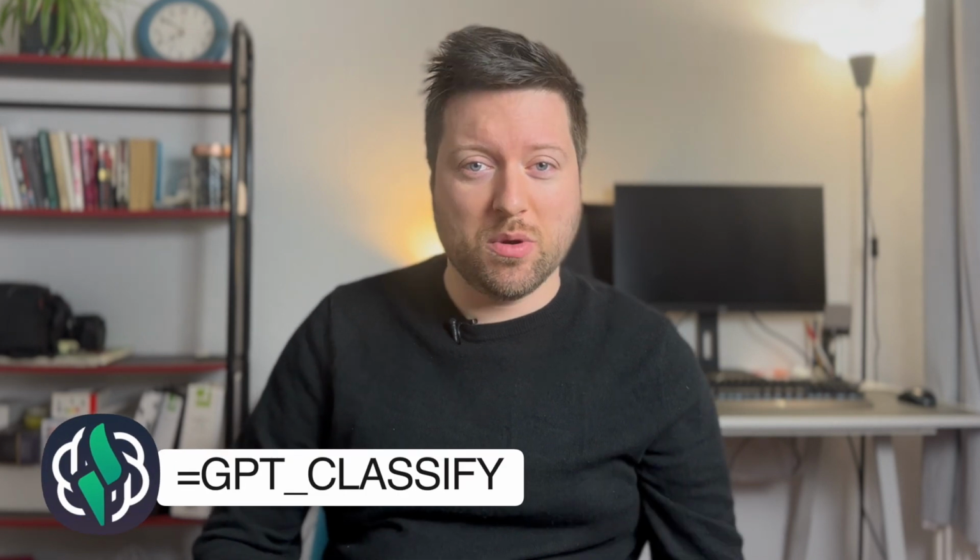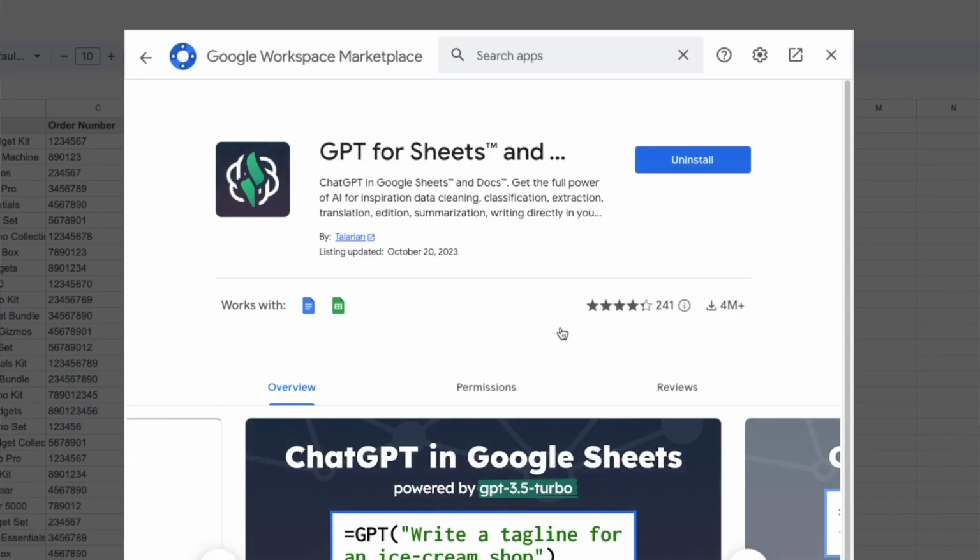Today I wanted to cover a really cool GPT for Sheets function called GPT Classify, which in the way I'll be talking about it in today's video is extremely useful for sorting through and analysing product review data in an e-commerce context.